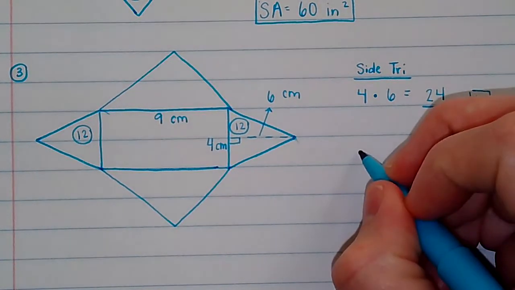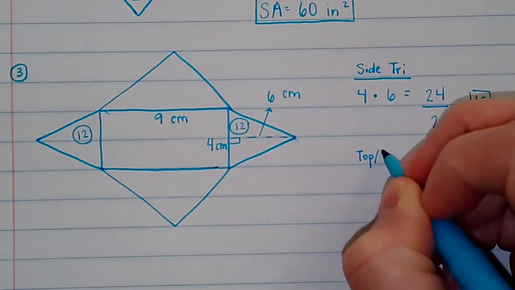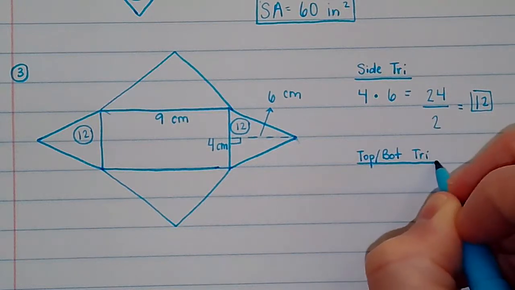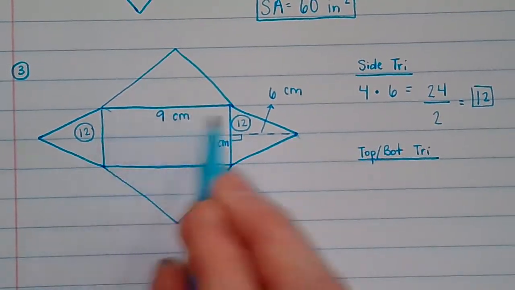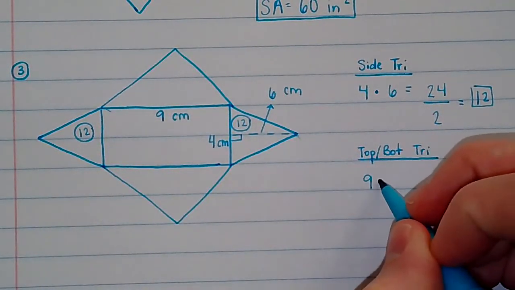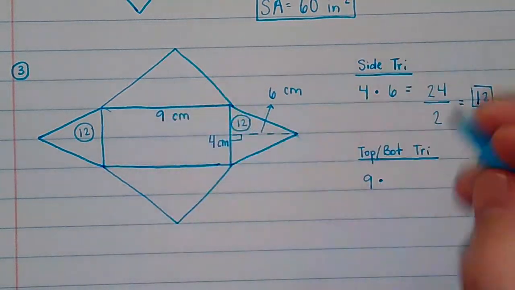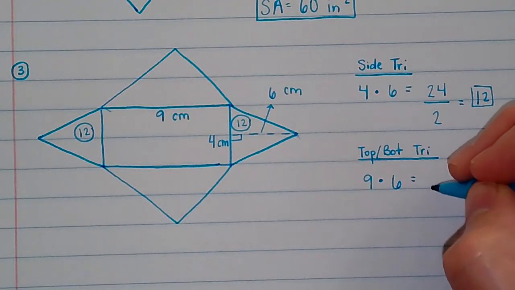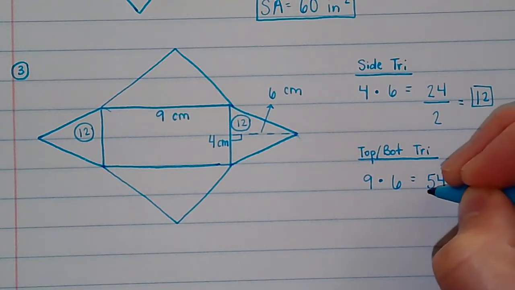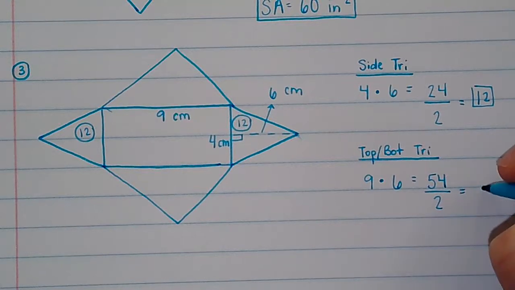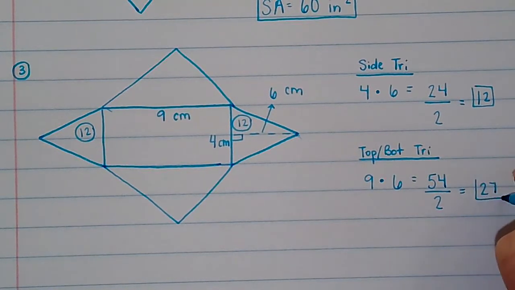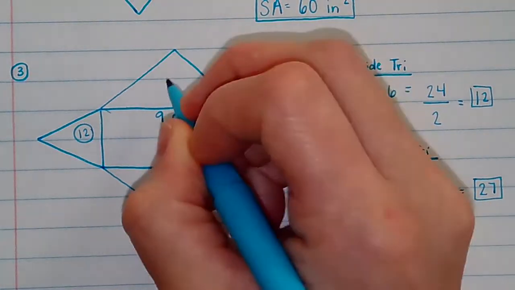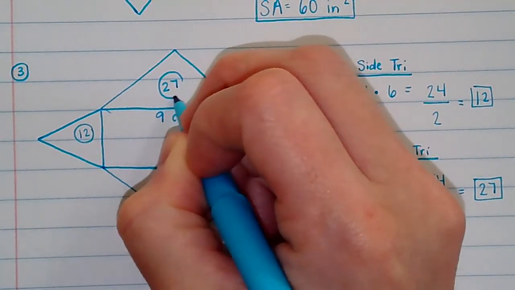And then if I do my top and bottom triangles, so this base is 9. The height of it is still 6. I know that 9 times 6 is 54. And if I divide that by 2, I get 27. So this is 27, and this is 27.